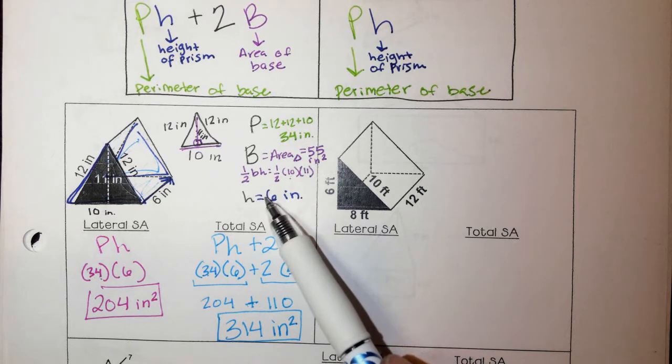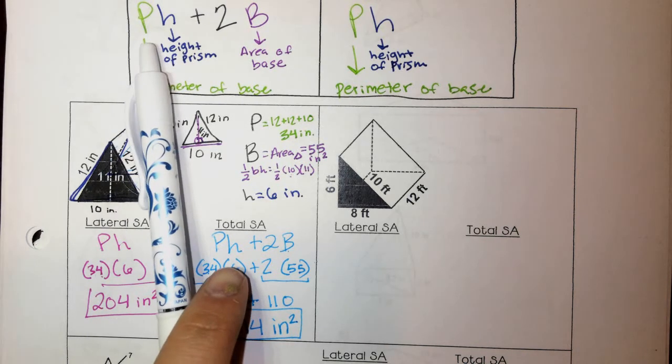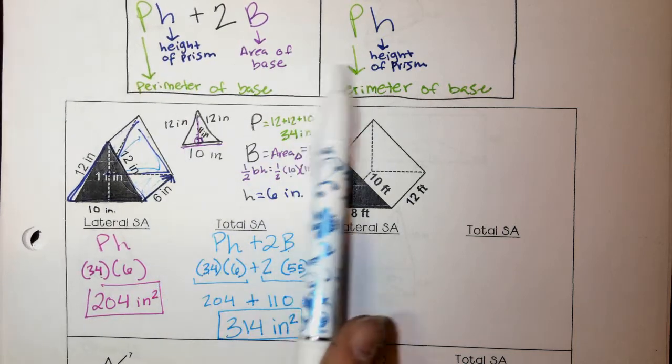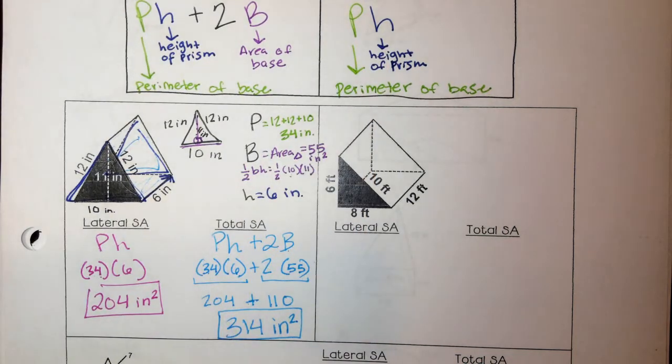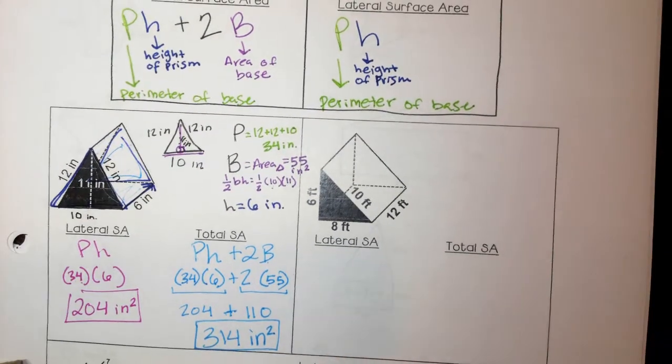Find P, B, and H, then you're using formulas. And this will work for any prism ever. You can use this for prisms with trapezoid bases and prisms with parallelogram bases. You can even actually use these formulas for cylinders. But cylinders don't have perimeters, so when we do find surface area of cylinders, we will find out what to do there. Moving on, now we have another triangular prism.